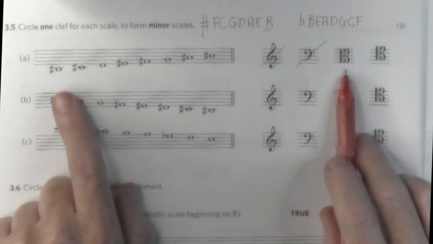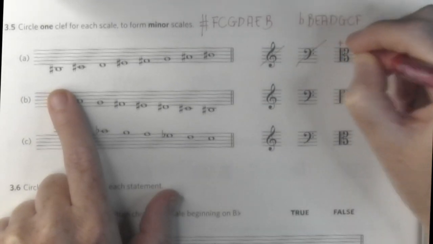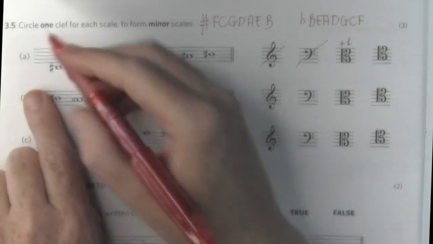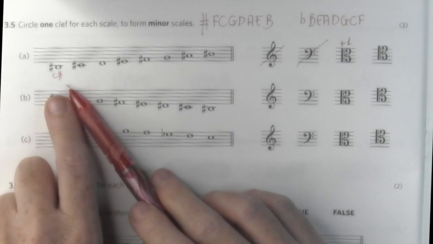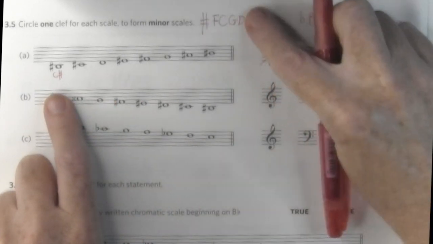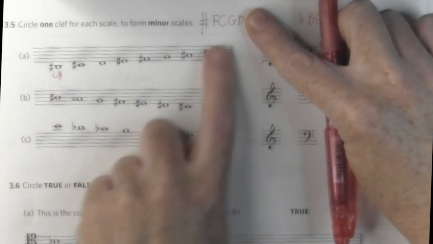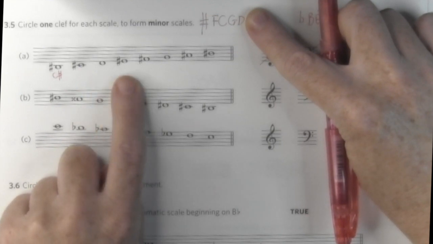The next option is the alto clef. Alto clef is a treble clef plus 1. So B sharp plus 1 is C sharp. Okay, C sharp is the relative minor of E major, and E major has 4 sharps. Now, C sharp, yes. D sharp, yes. Mi, okay, no sharp.